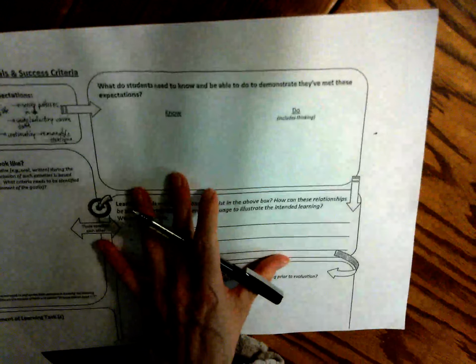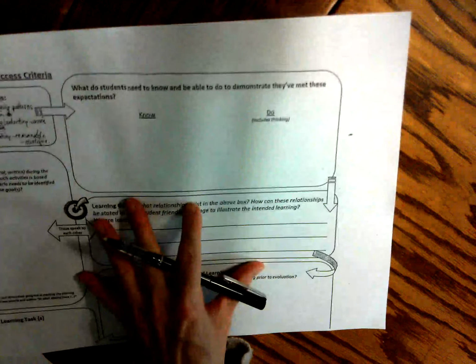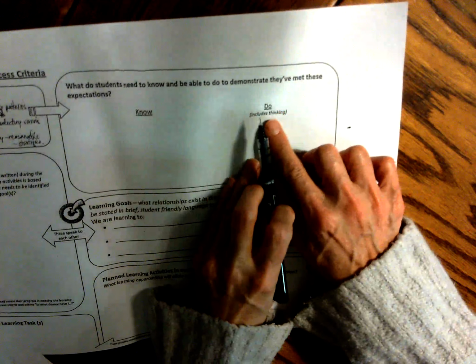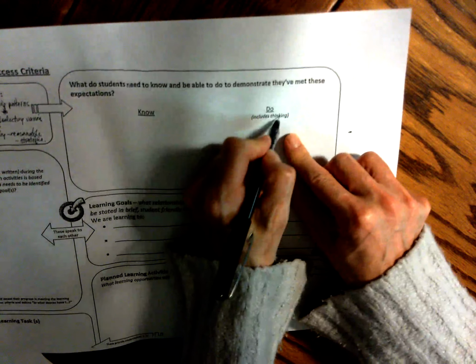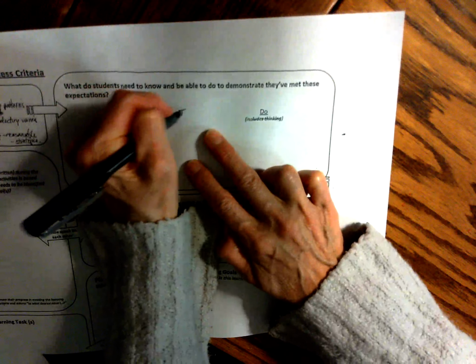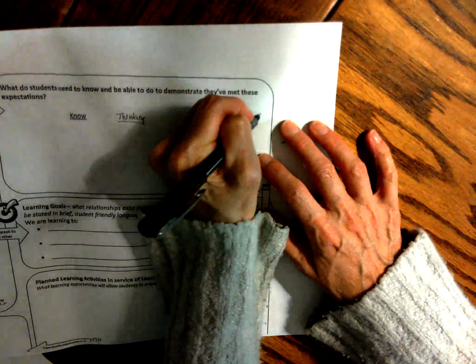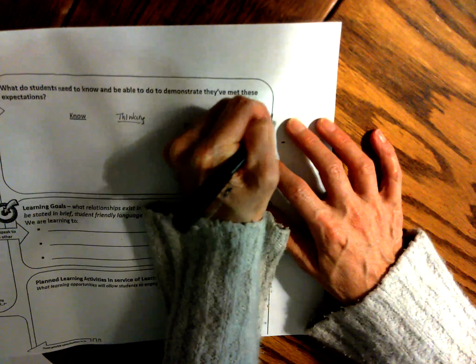Over here in this next piece, this is the piece that I find the most valuable. Now it says know and do, but it includes thinking. I actually make thinking its own separate column, and I add a say column as well.